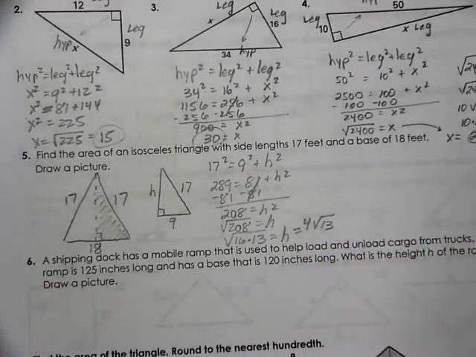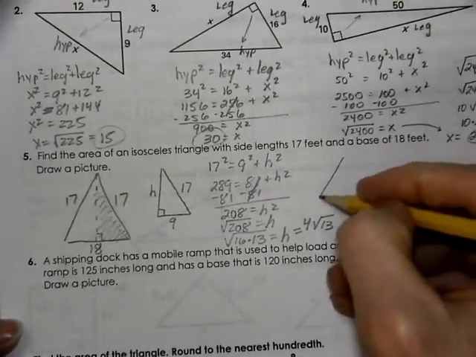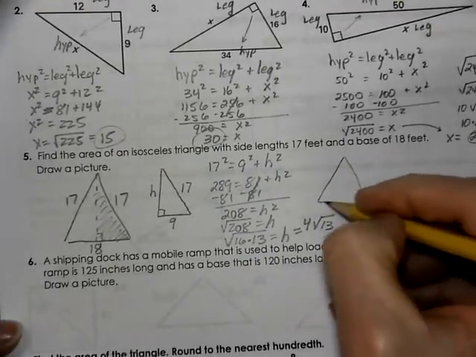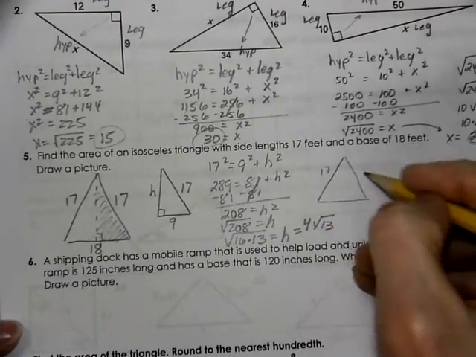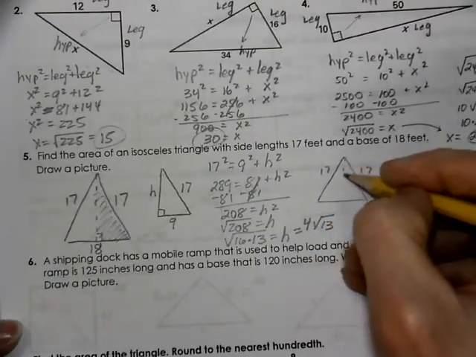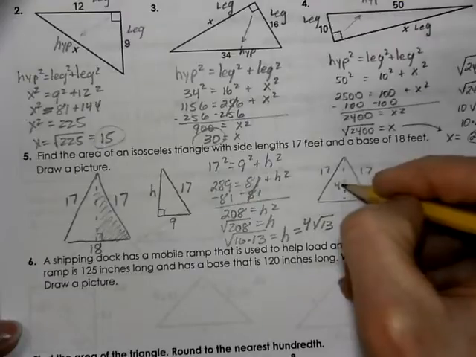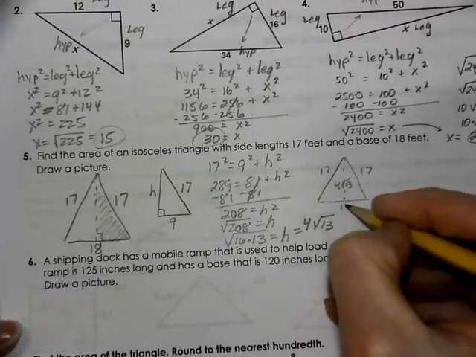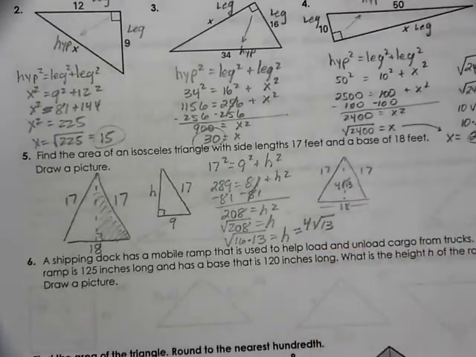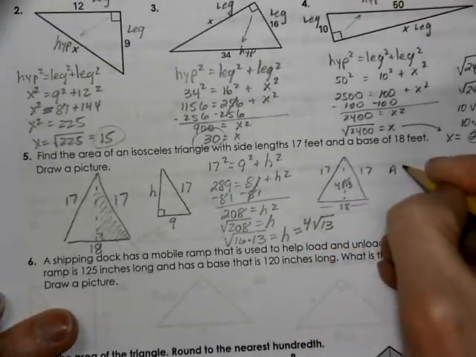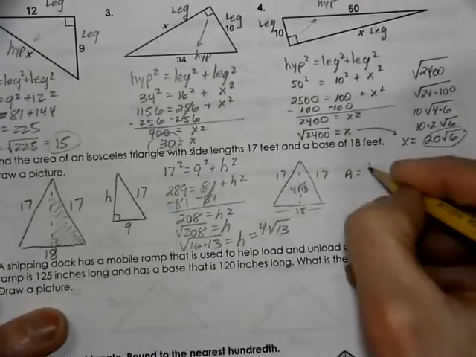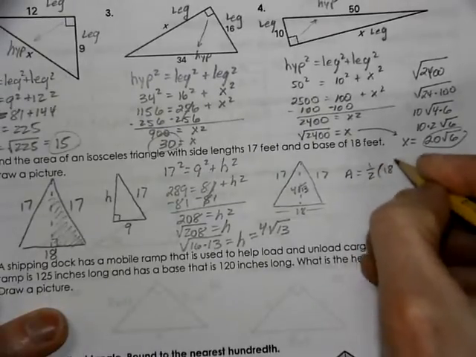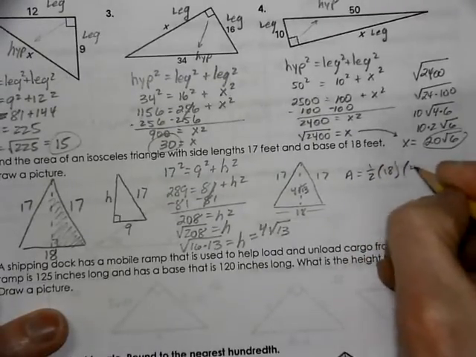That's what h is, the height of the triangle. So now we're dealing with our right triangle that has 17, a height of 4 root 13, and a base of 18. So to figure out the area, that's half the base times the height.